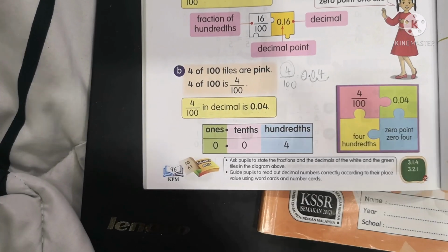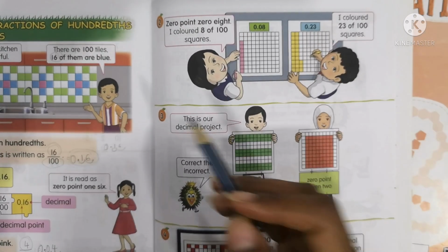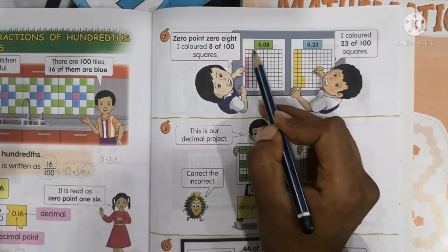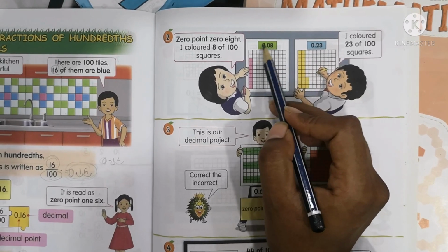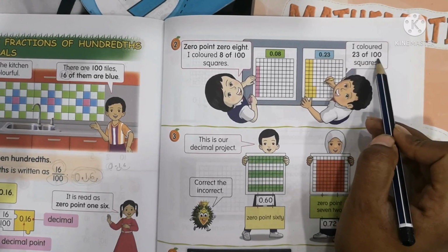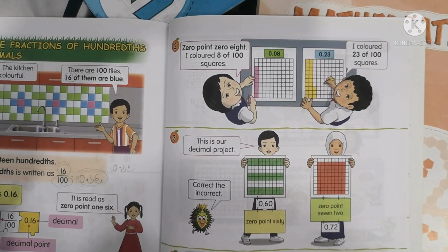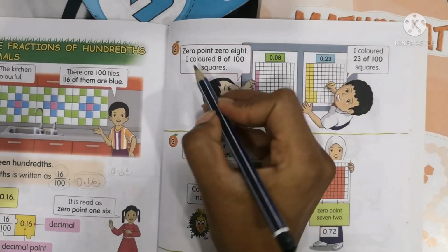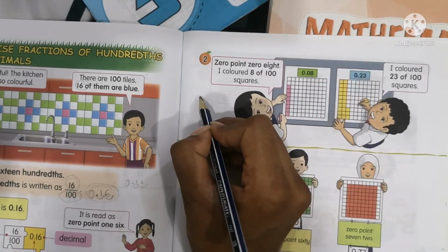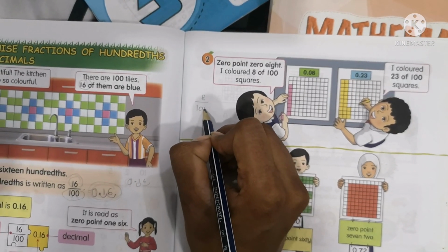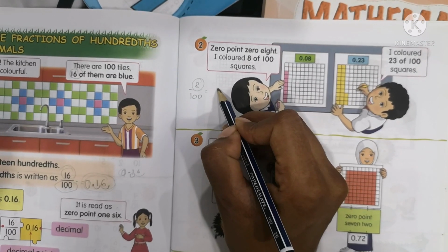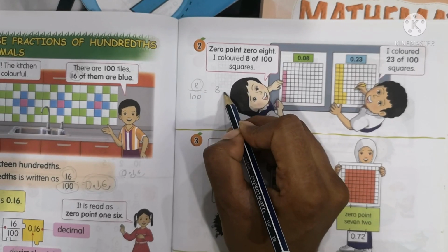We'll go on to the next example. Look, they've already written the fraction here. It is 0.08, and this one is 23 of 100. So how did they find the decimal? As usual, this one is a fraction, right? 8 of 100. That means 8 over 100. So how will we turn it to decimal? This number you have to write first. Then assume there's a point here.